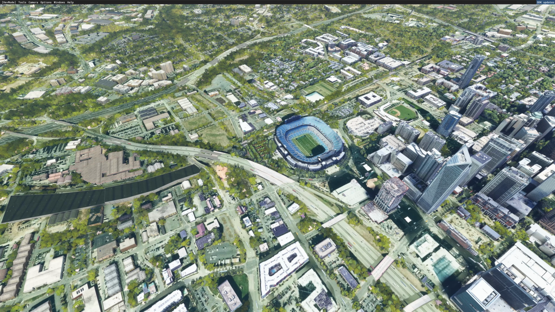You see the Panthers stadium looks really good now. The buildings have a decent amount of detail. Looks like one here is under construction. If you zoom in, you can even see some of the wording on the billboards at the stadium. There you go. It is Bank of America Stadium. You can even see the Panthers logo and the state, Carolina.